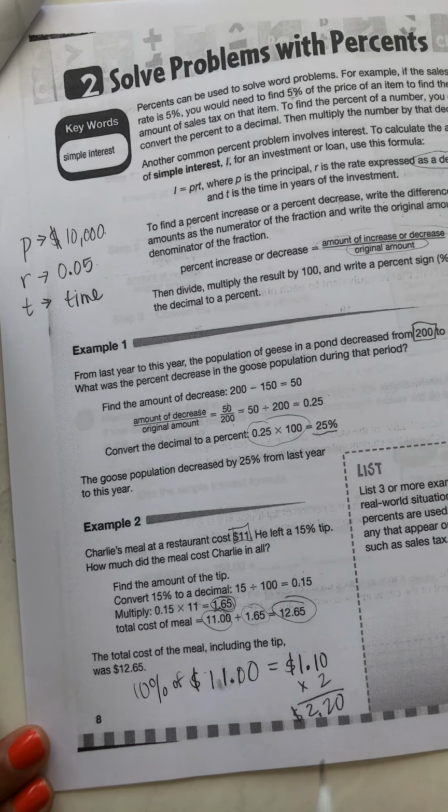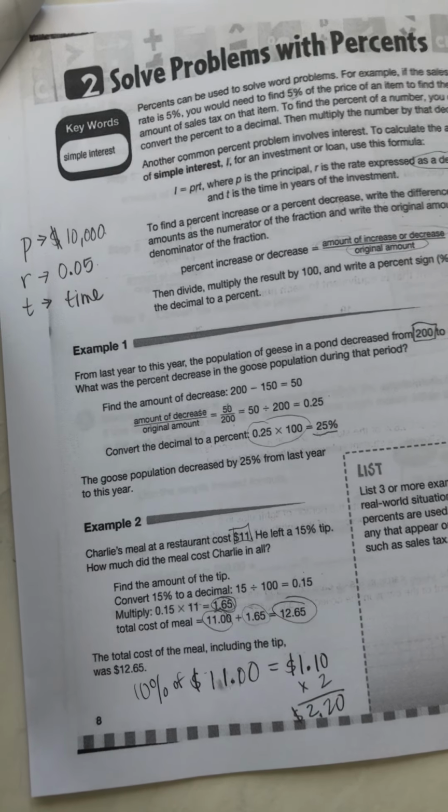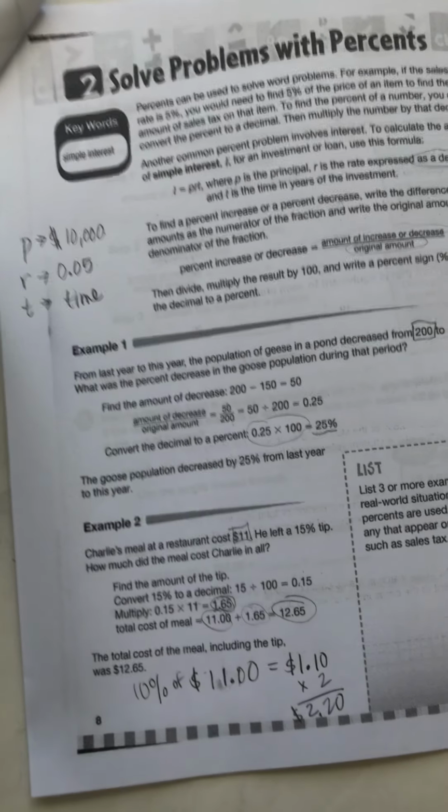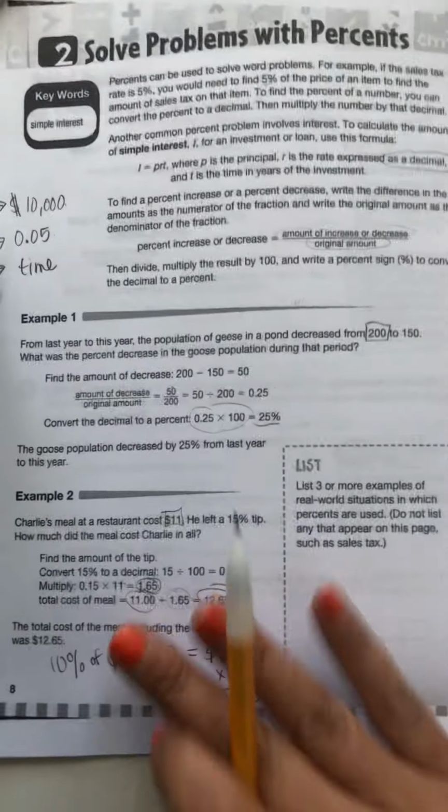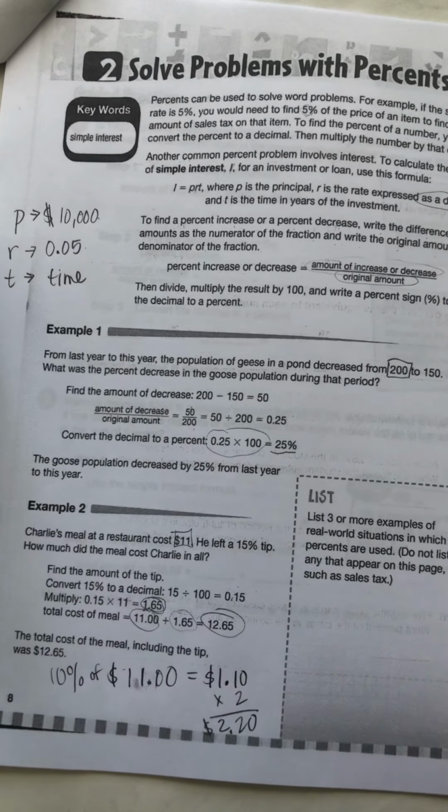So that's pretty simple to do in your head. If something's $11, you're like, oh, 10% of $11, I just move that decimal over, is $1.10. And if I double it, it's $2.20. And so that's a really easy way of figuring out the tip at a restaurant. And it's a very generous way too. 20% is a very nice tip.